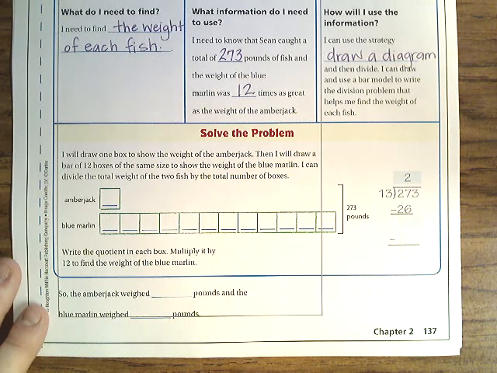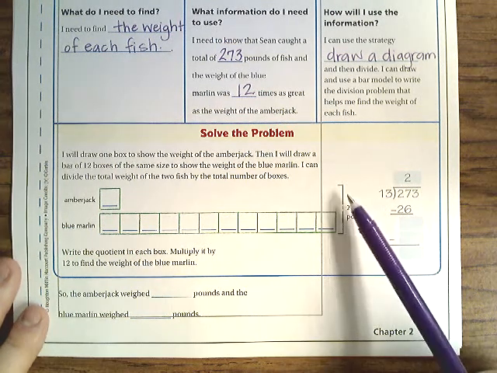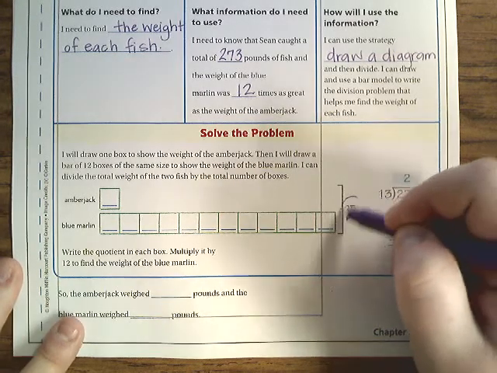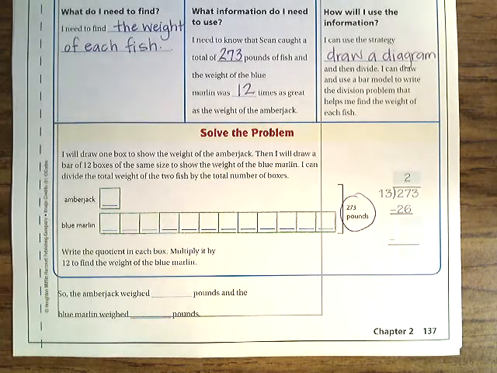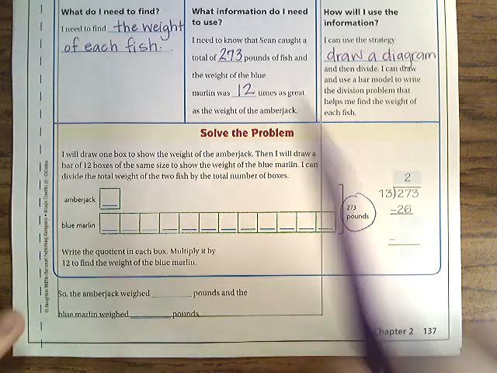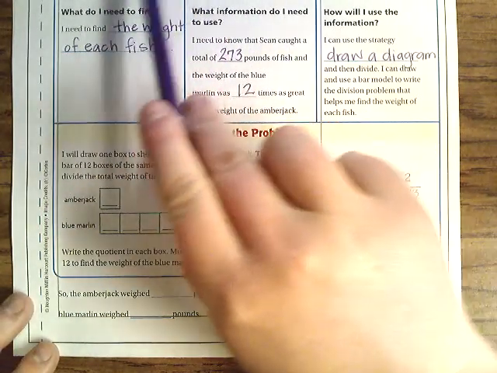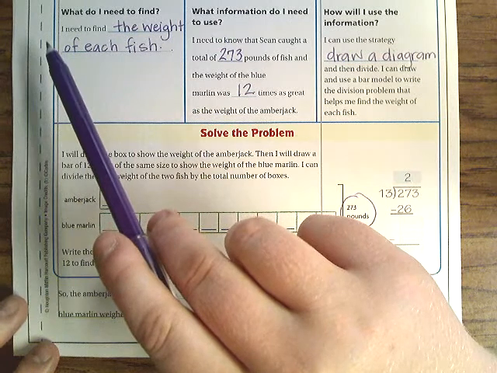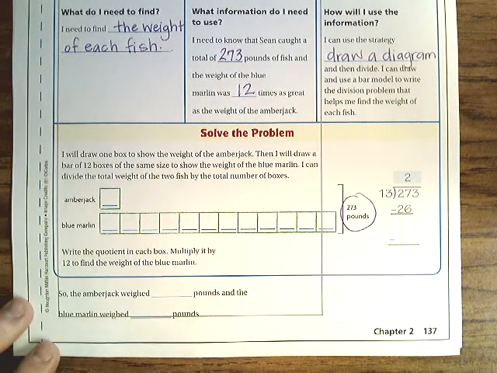I can divide the total weight of the two fish by the total number of boxes. Over here, I want you to actually circle this, they put in there the total weight of both fish. So they told us that all of that combined has to add up to 273 pounds. Up here, it tells us that the weight of the blue marlin is 12 times as great as the weight of the amberjack.